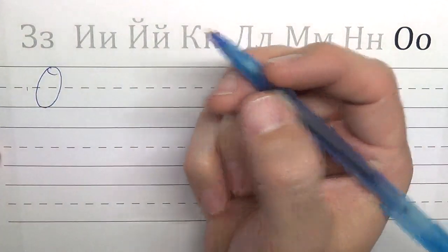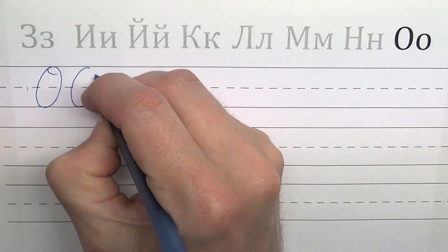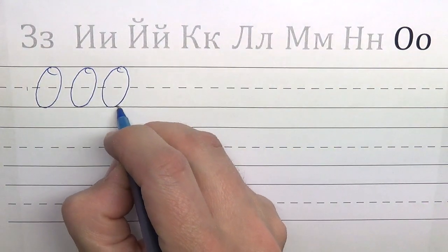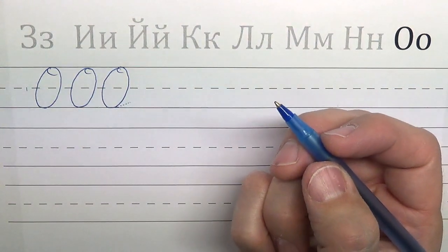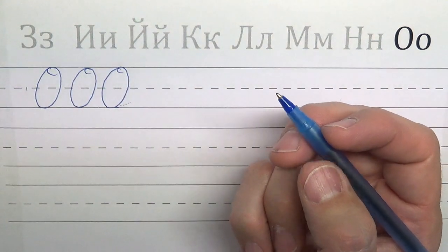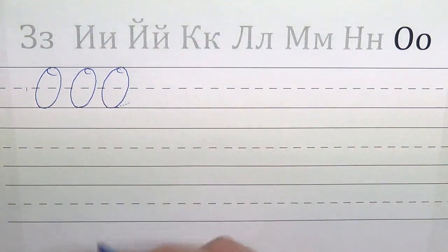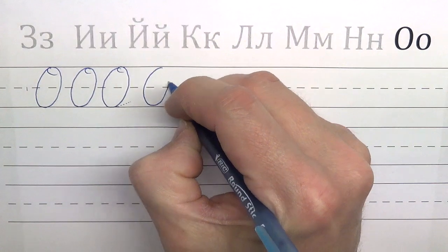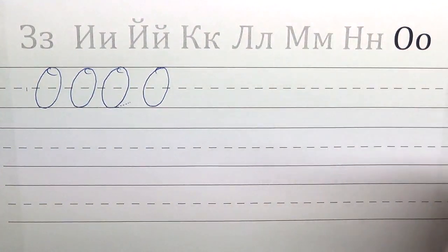Make your O, maybe leave a little hook at the top. In some handouts you might see where they want you to connect it out the bottom. That is simply silly. I don't think anyone actually does that. So a capital O looks something like that.